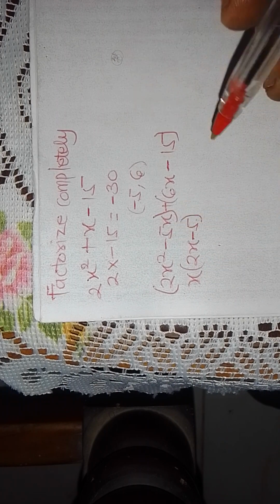When we multiply x by what we have in the bracket, it results in what we have here. So x times 2x gives me 2x squared, and x times negative 5 gives me negative 5x. Very good. Alright, here introduce your plus sign. What number is common to 6 and 15?